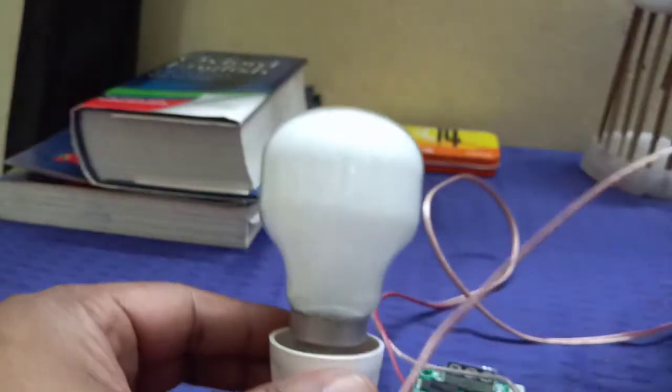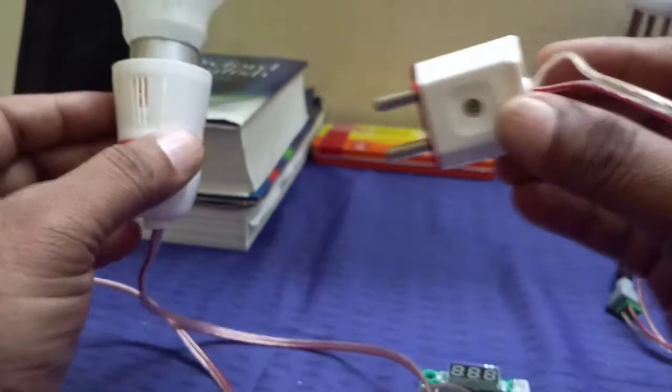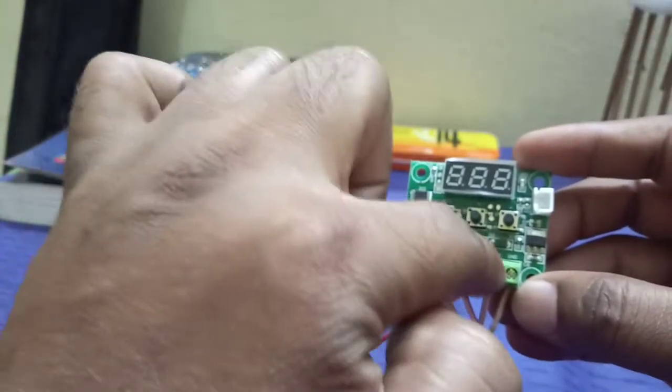Okay, you can see that an electric bulb is connected on the other end of the wire. So this wire, one end is connected to a 2-pin for giving input AC, and another end is connected to the electric bulb. So this bulb is our device in this case. In between this bulb and 2-pin we cut at a point, and that is connected to the K0 and K1 terminals.